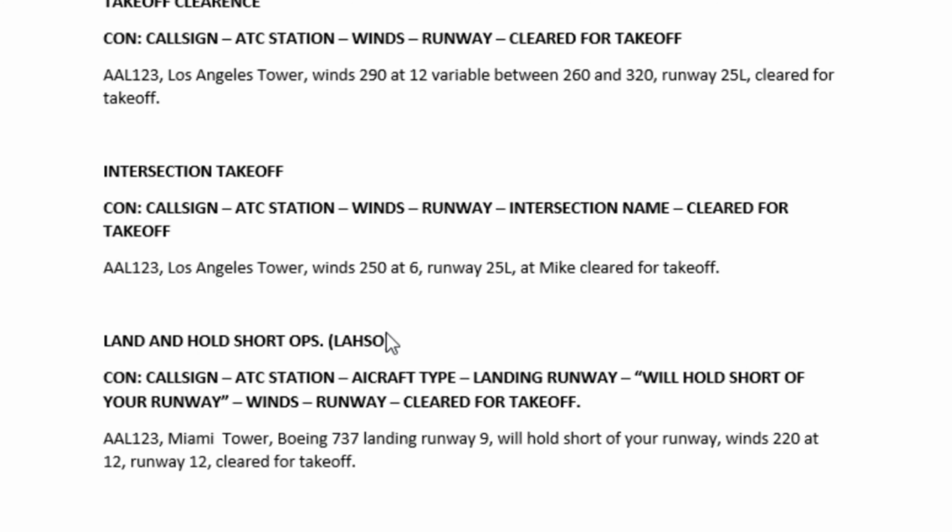Pretty simple. Now let's go to the intersection takeoff. This is different too. You say the call sign, the ATC station, the wind, runway, the intersection name, and the instruction. The intersection name is the name of the taxiway. So in this case: America 123, Los Angeles Tower, winds 250 at 6, runway 25 left, at Mike, cleared for takeoff. The intersection name in this case is Mike. Just don't forget the intersection name, then the instruction. Wind, runway, intersection name, then the instruction.